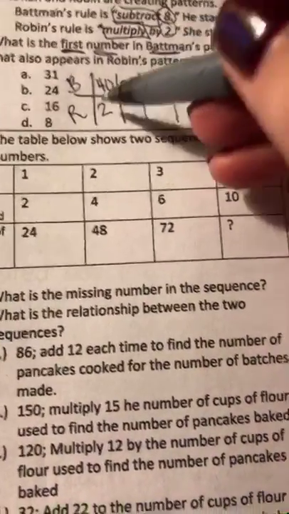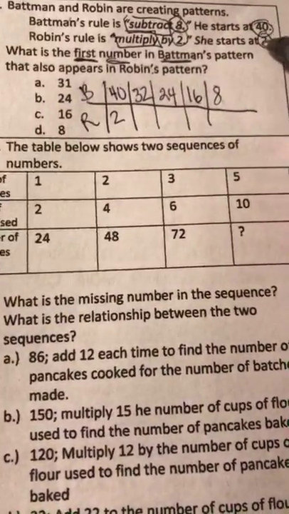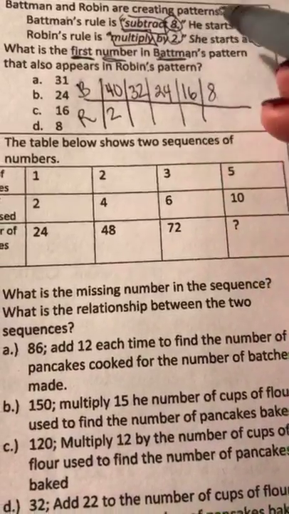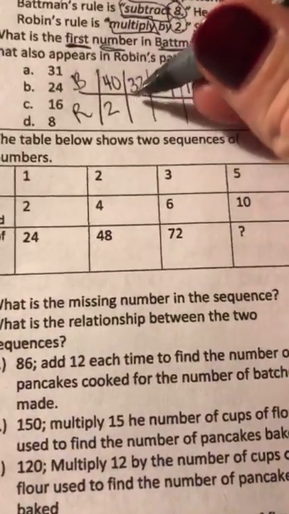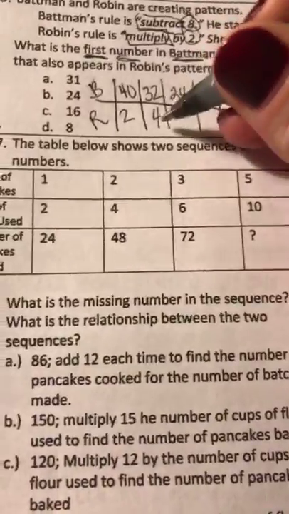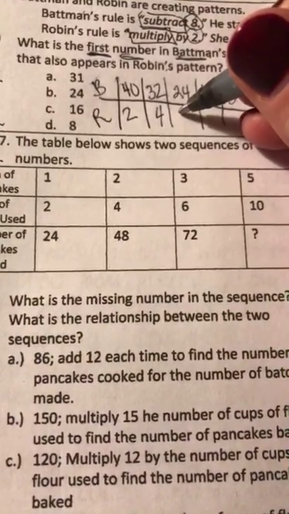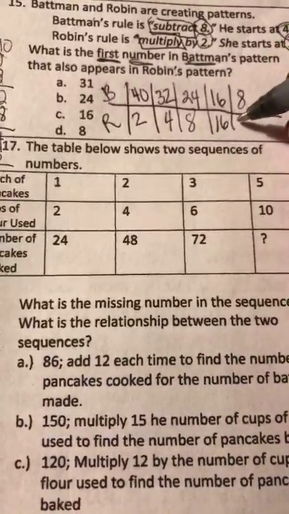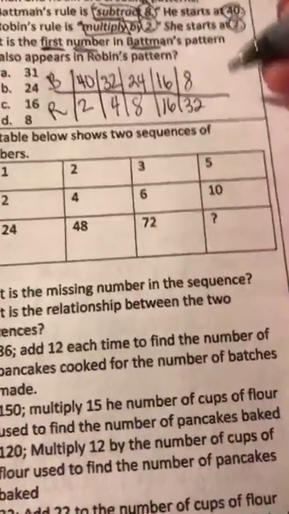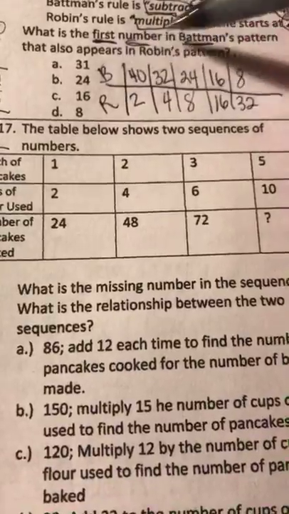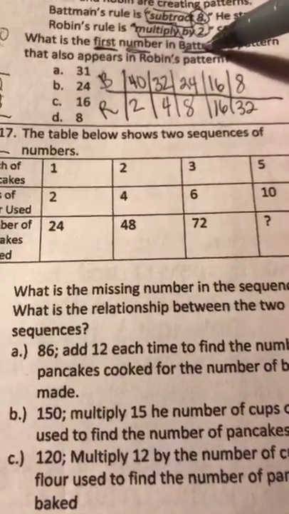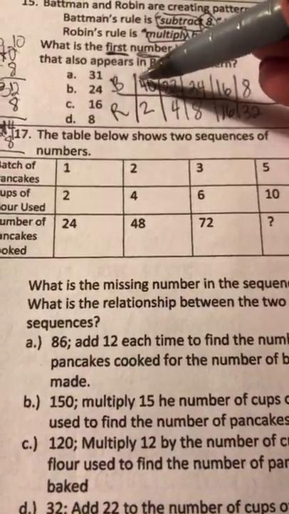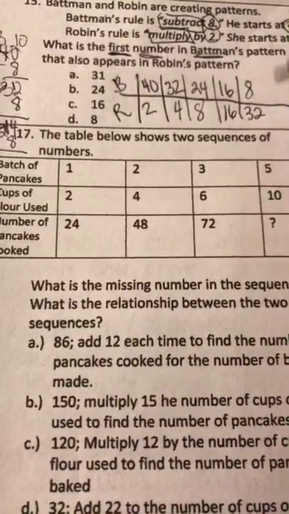Anyways, so now I'm going to look at Robin's pattern, and it says that Robin starts at 2, and the rule is multiply by 2. So pretty easy. 2 times 2 is 4. 4 times 2 is 8. 8 times 2 is 16. 16 times 2 is 32, and so on and so forth. It tells me to look at Batman's pattern, so I need to look at Batman's pattern and compare against Robin's.